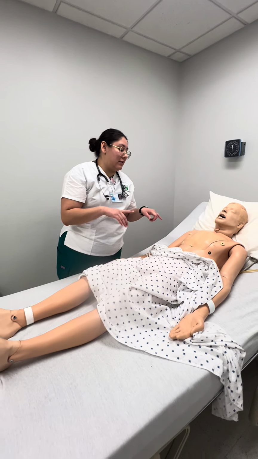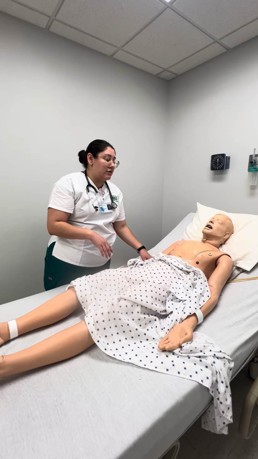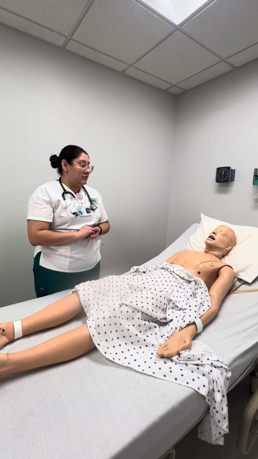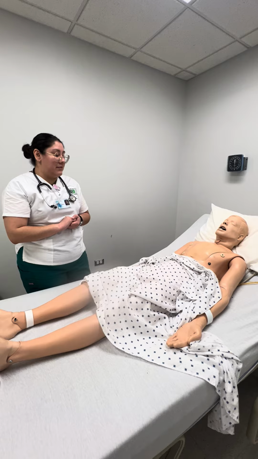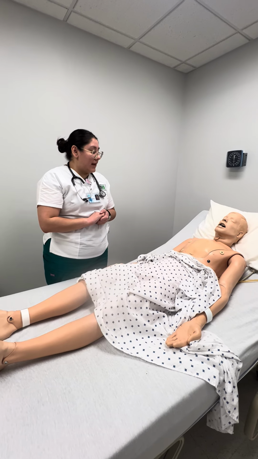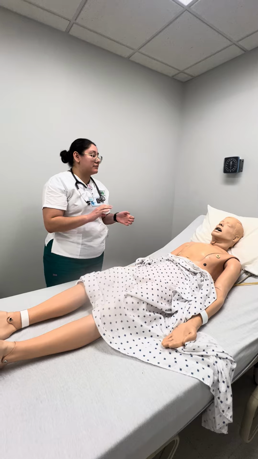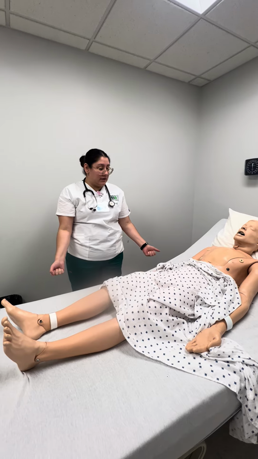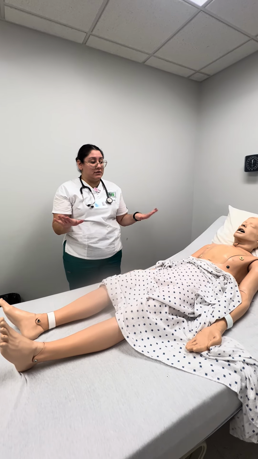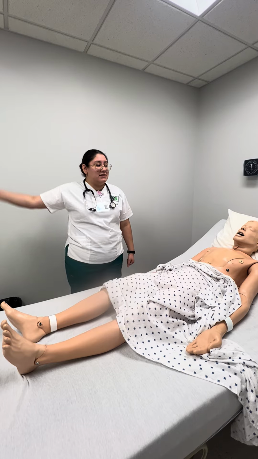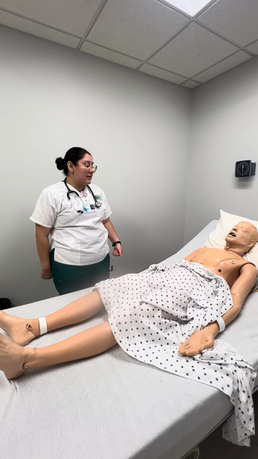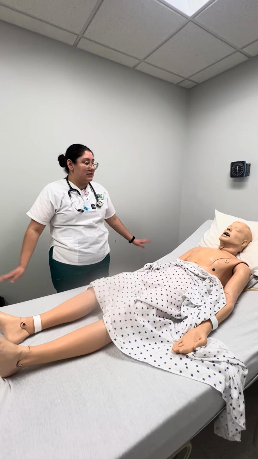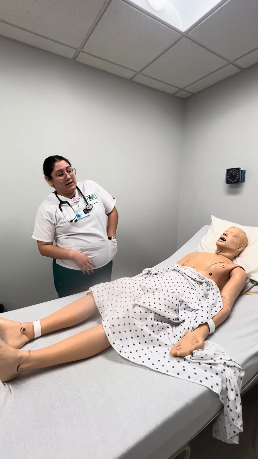Going back to assessing the skin, we're going to assess for even color distribution appropriate to the patient's ethnicity, hair distribution, and any other abnormalities. I will have the patient also perform range of motion. Here I will have the patient flex, extend, supination, pronation, abduction, adduction, and circumduction. I will also perform a sensation test on my patient.